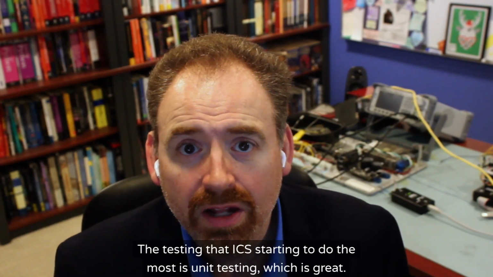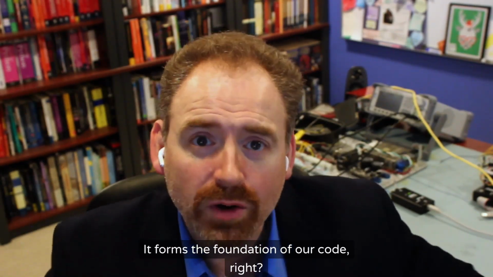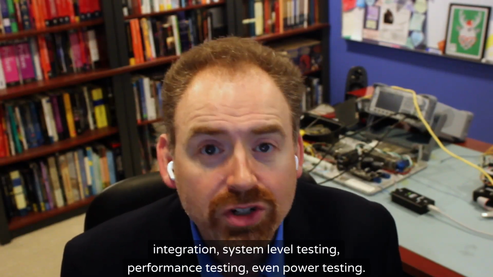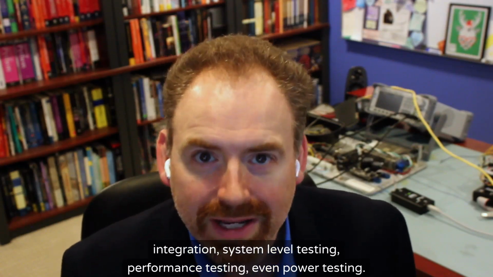The testing that I see us starting to do the most is unit testing, which is great. It forms the foundation of our code, right? But I start to find that we struggle a little bit more with functional integration, system level testing, performance testing, even power testing. All right.